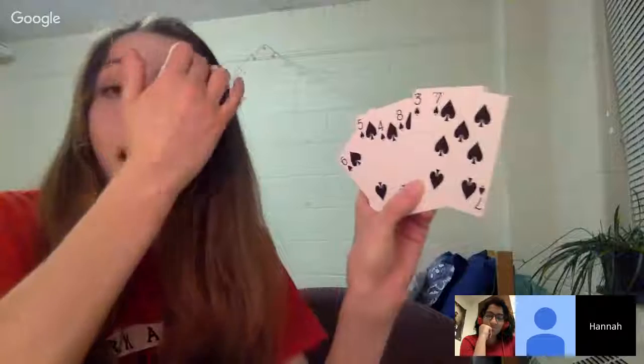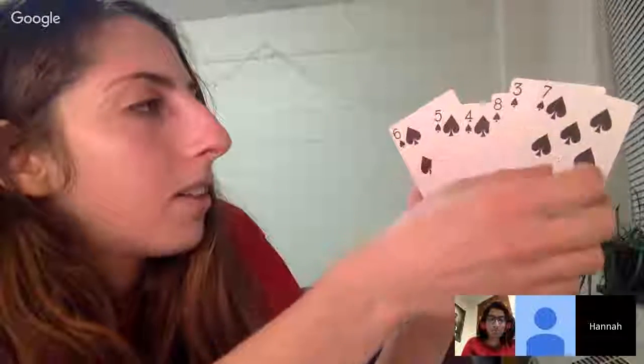So you have your cards, and you can view this as insertion sort because you're going to start looking at the cards down the line.